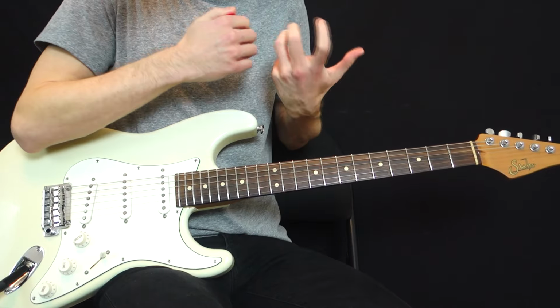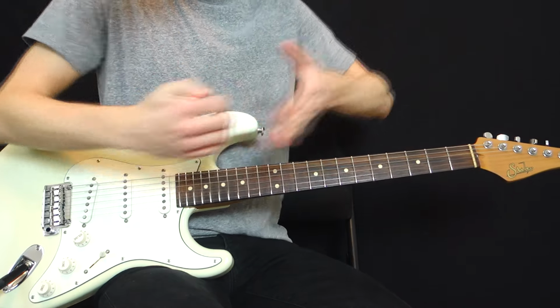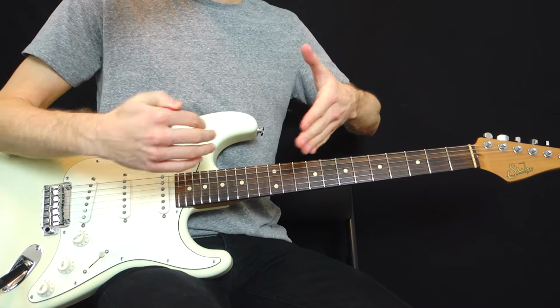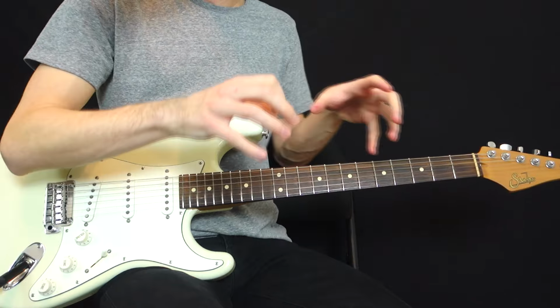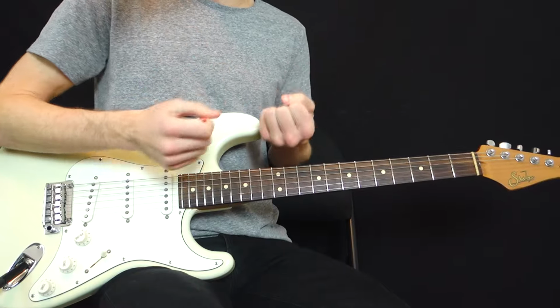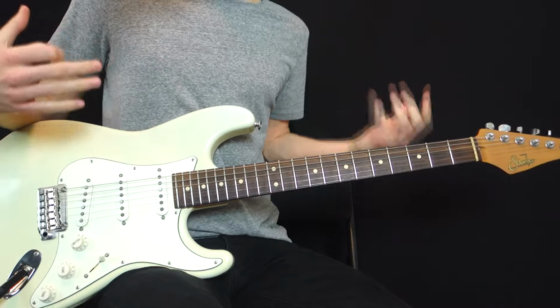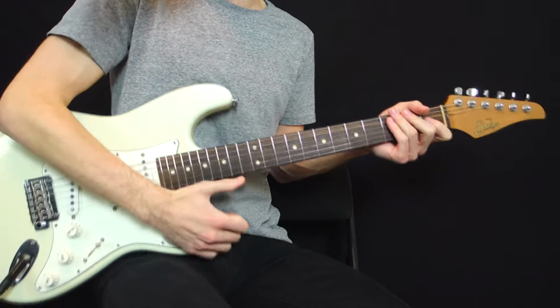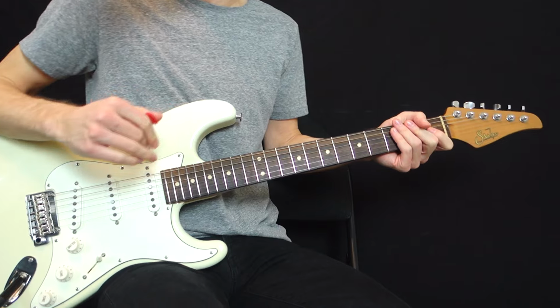It's almost as if I was changing keys, but I'm just in the same key. It's just because of the modal interchange that it seems like we are in a different key, right? There's always a lot of ways you can analyze stuff, but this is how I view this chord progression.